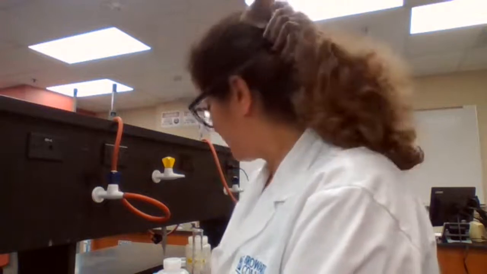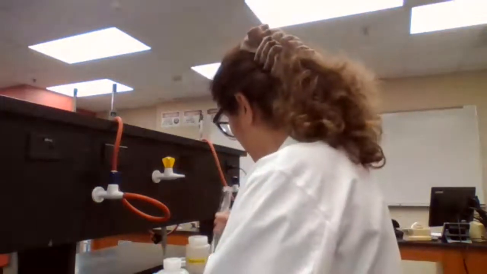It's different from the other one because the cup has changed. Mass of calorimeter with HCl. So I'm going to use 50 milliliter of HCl, add to the calorimeter. So 50 milliliter of HCl.